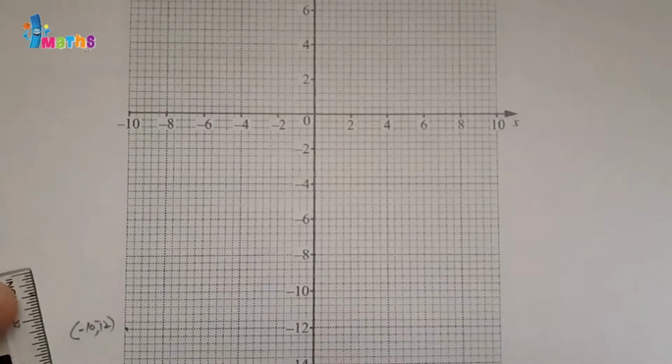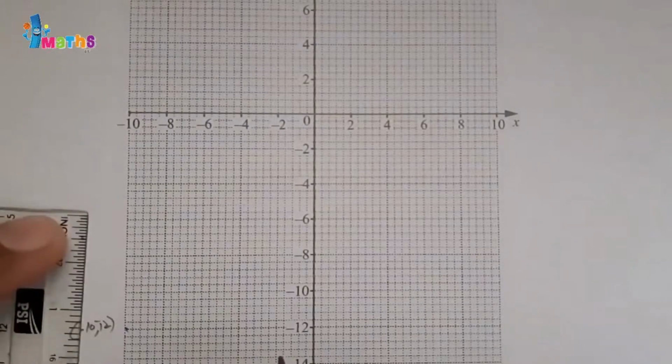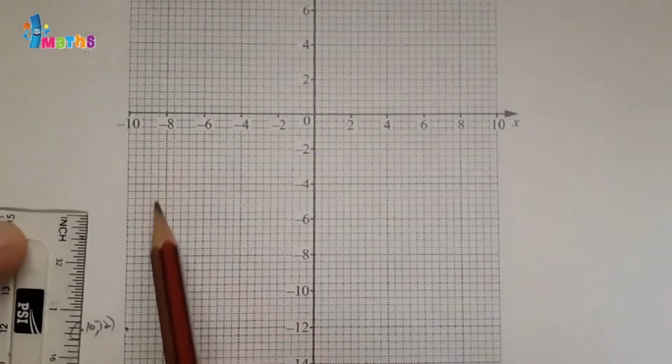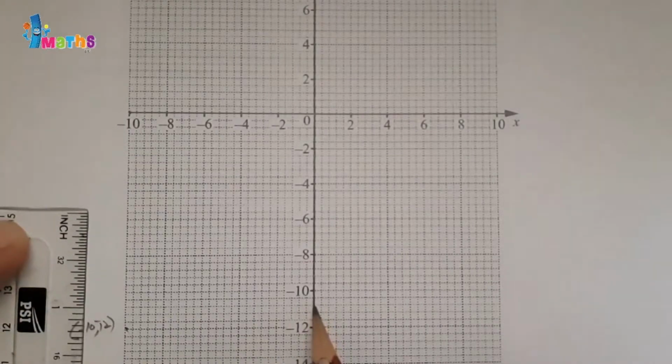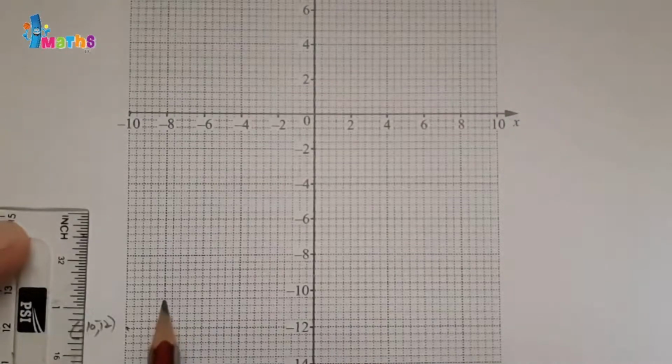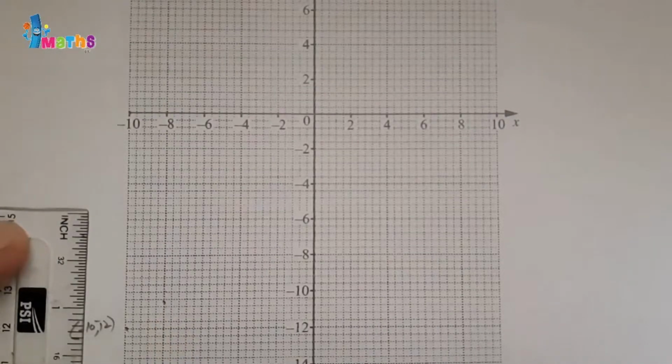Next value is minus 8 and 10.5. So 10.5 will be in between 10 and 12, which will be 11. So it will be around here. So we will mark here. This will be minus 8 and 10.5. We can circle the points identified.